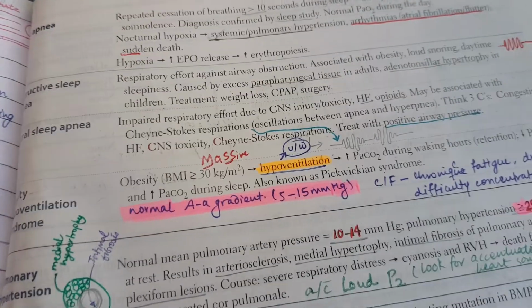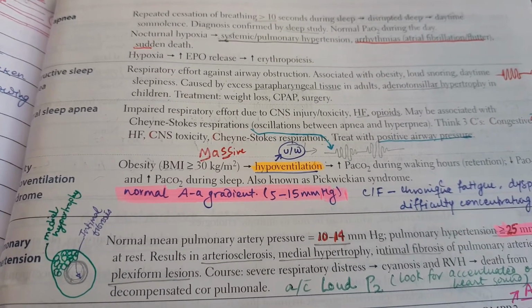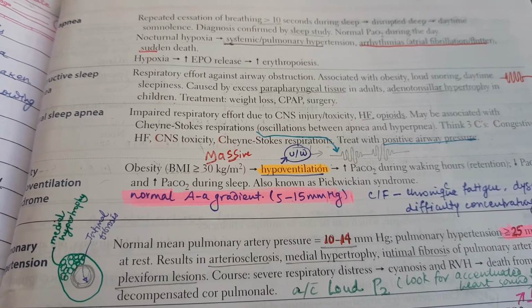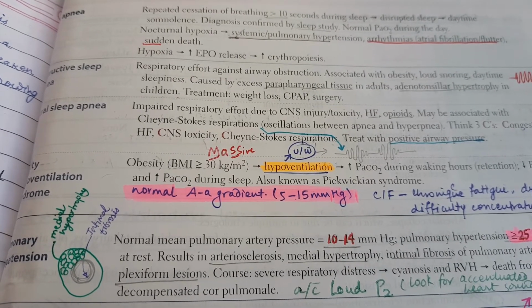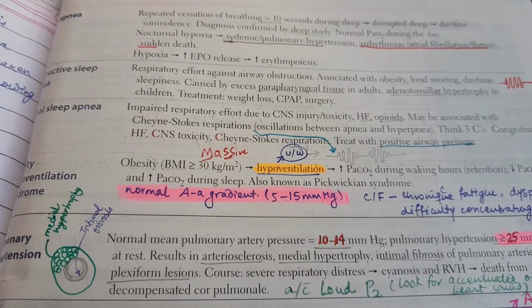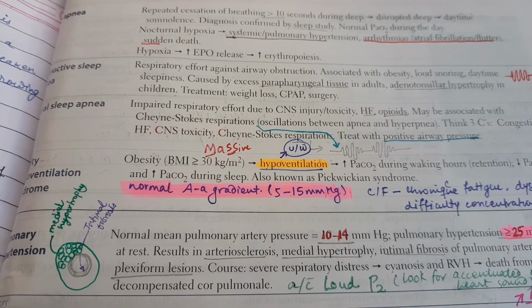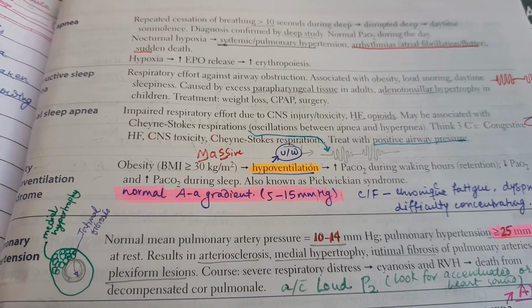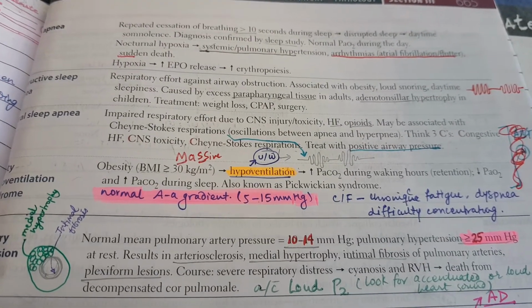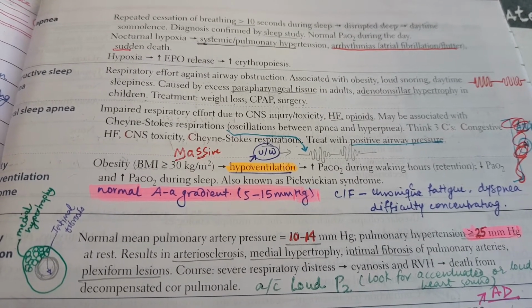Now talking about central sleep apnea: impaired respiratory effort due to CNS injury, toxicity, heart failure, and opioids. So anything causing a decrease in respiratory drive, could be CNS toxicity or injury, heart failure, or opioids, may be associated with Cheyne-Stokes breathing, and that I talked about in physiology, right? There is hyperventilation followed by apnea, right? So between apnea and hyperpnea, there is oscillation. Think of three C's: congestive heart failure, Cheyne-Stokes breathing, and CNS toxicity. Treatment is by positive airway pressure.